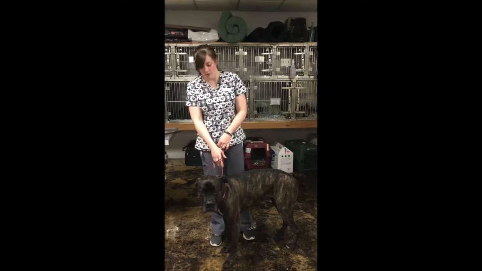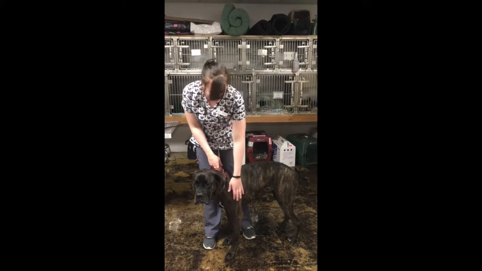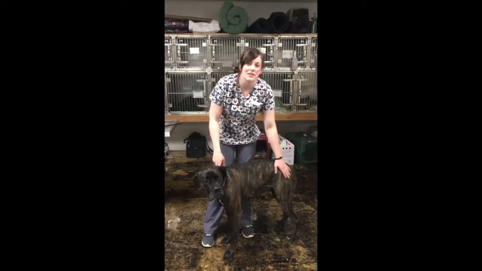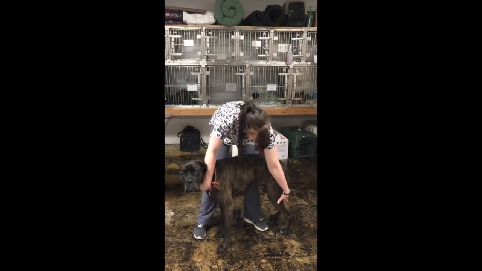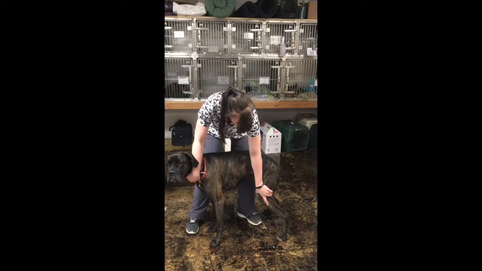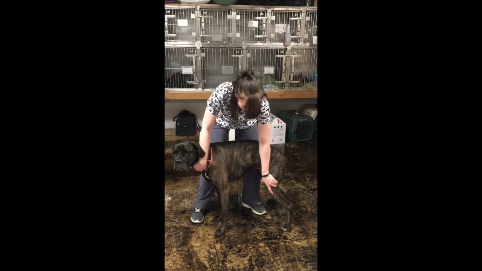I'm going to be showing how to restrain for the different blood draws: the jugular, the cephalic, and the saphenous. So first for the saphenous, we want to have her aside, make sure I have her head, and we're going to go ahead and pull on her leg, and this will give the drawer access to the saphenous vein.